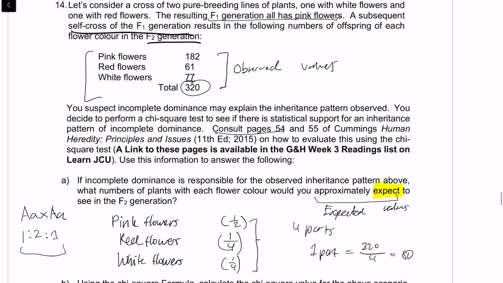So about half of the total, or 2 parts, 80 times 2, 160, will be the intermediate pink flowers, and that's what that 2 is representing here. 1/4 of them will be 80 and 80. Okay, so this is of the total.